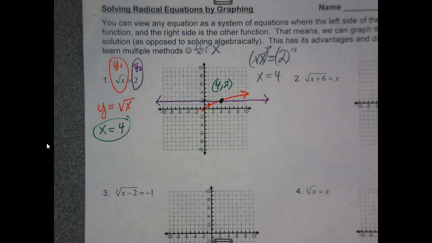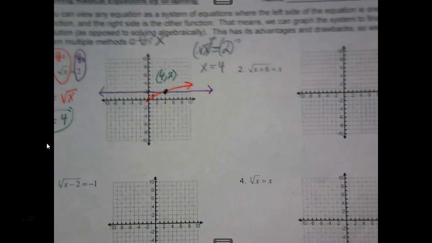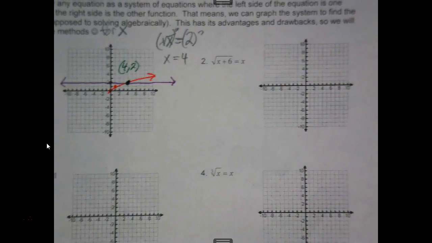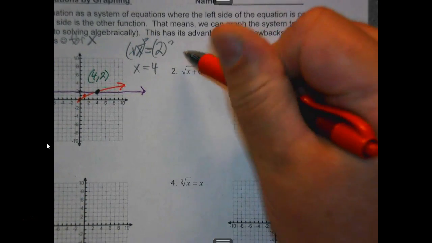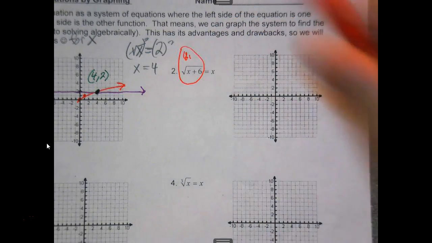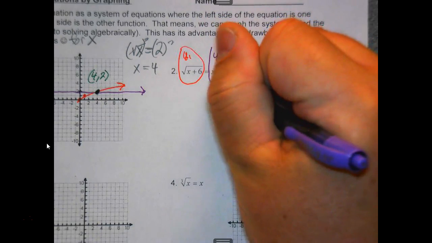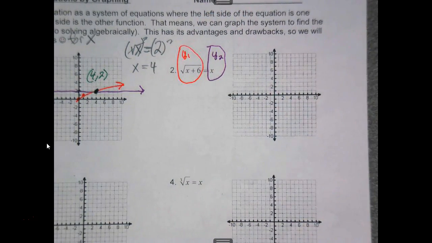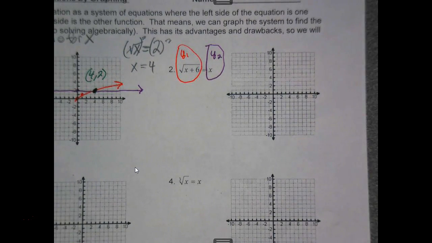All right, let's do number 2. Okay, here's my y1 function. And here's my y2 function. The y2 function is easy to graph, right?